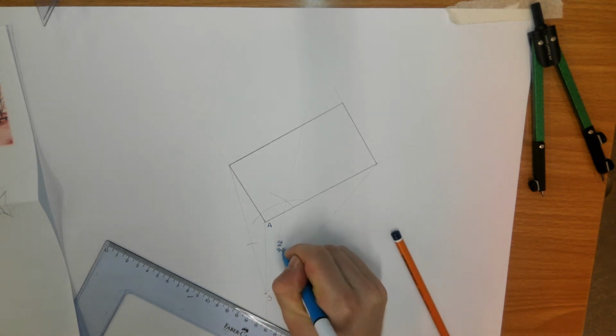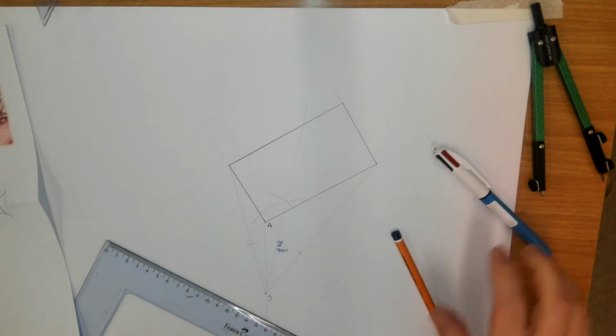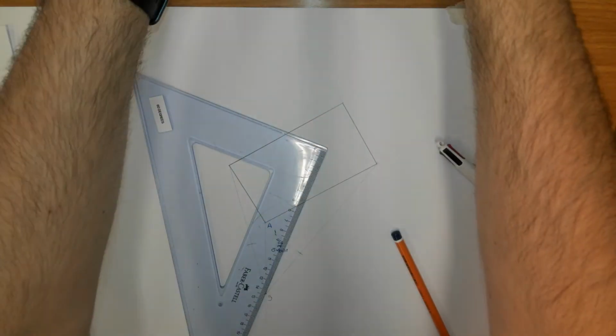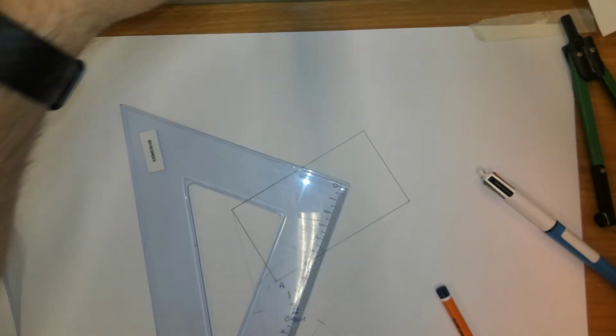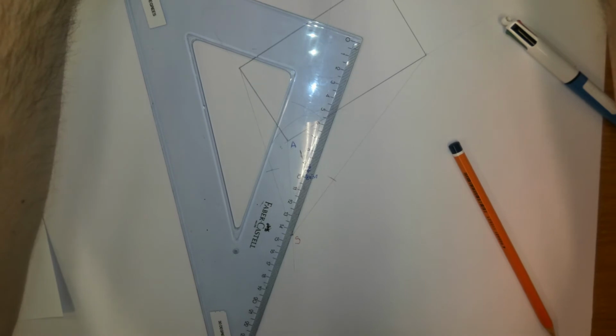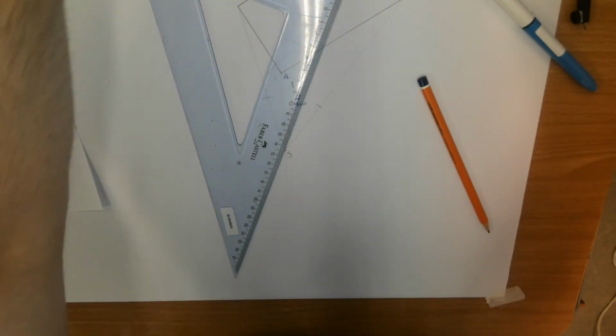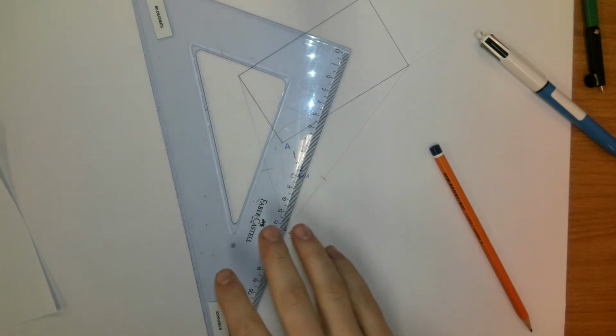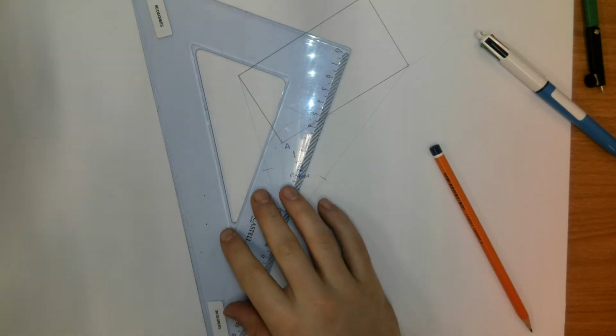Okay, the picture plane is always perpendicular to that. So you can line up the edge of your set square with that line, the numbered edge lined up with it.